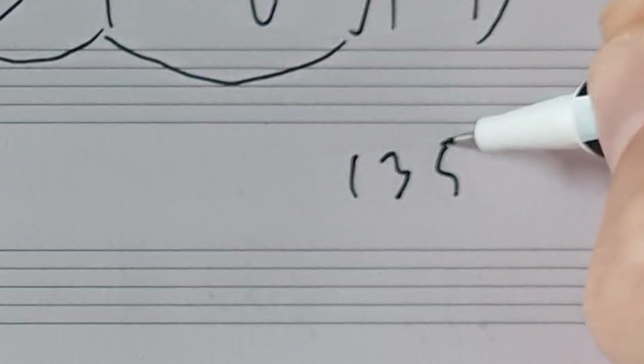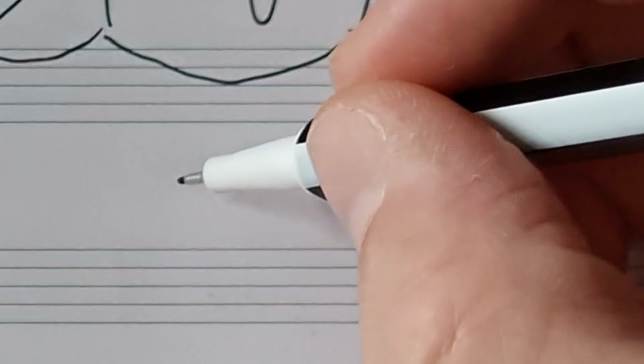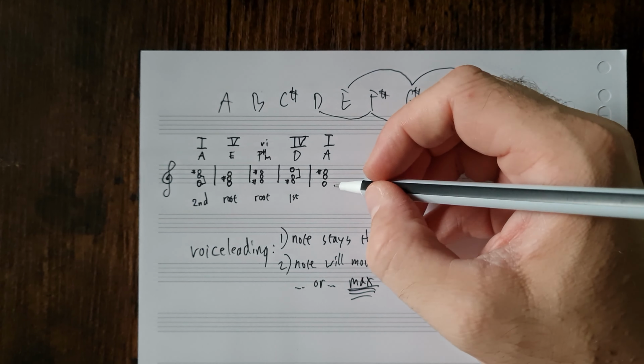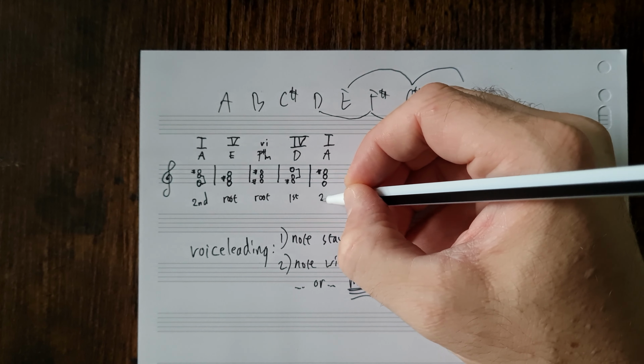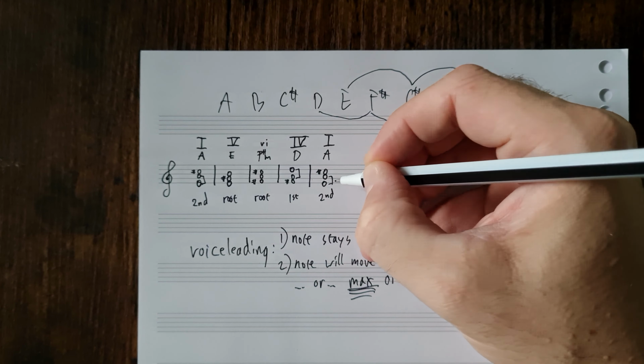If we take 1, 3, 5 and we double it and we wonder which note is above 1, and which is below? Well, with the 1 in the middle, you end up with a 5, 1, 3 chord inversion. So that's second inversion. And this is how you would do this.